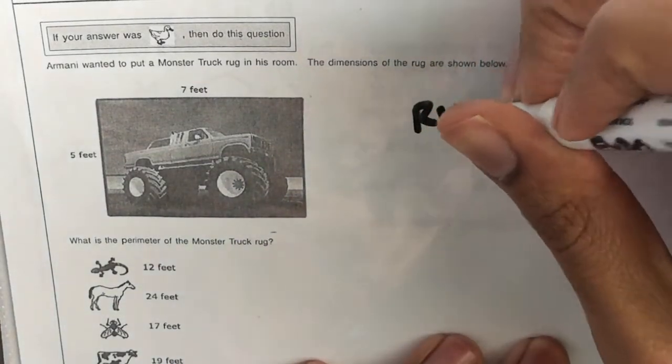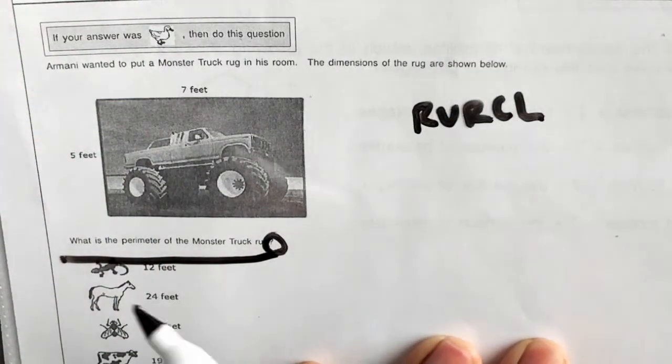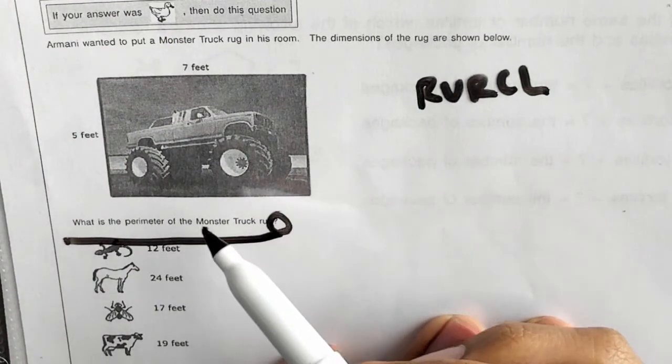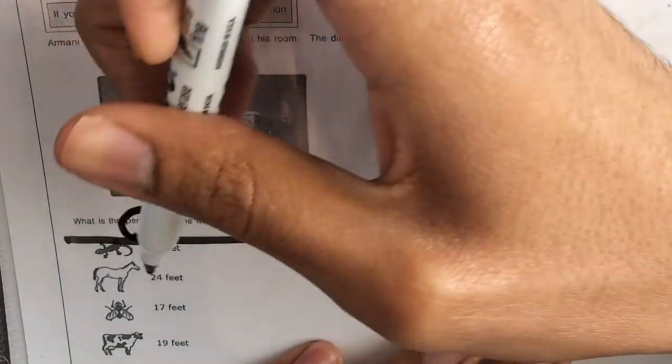Let's start with, are you reading closely and looking? Let's circle the question mark and go back to the beginning of the sentence. It says, what is the perimeter of the monster truck rug? So let's go ahead and circle this word perimeter.